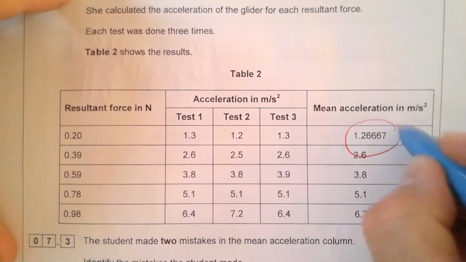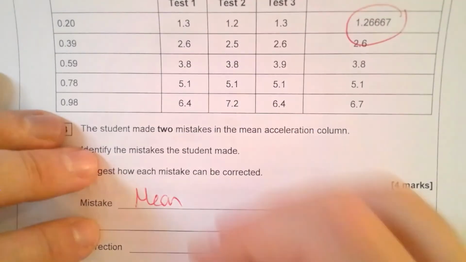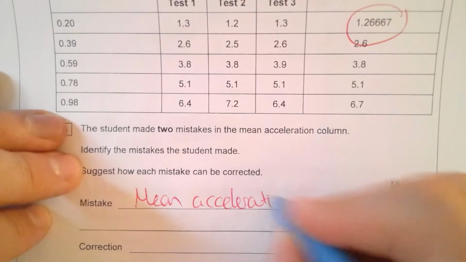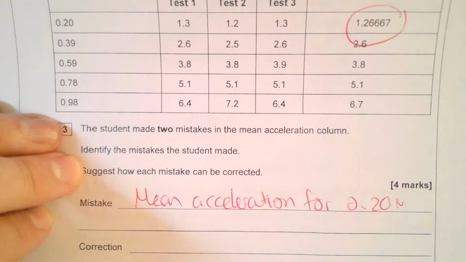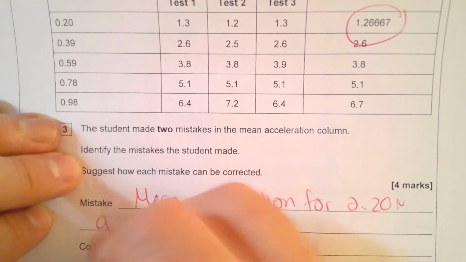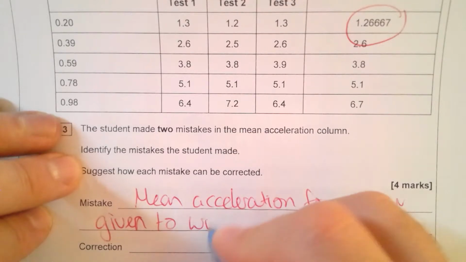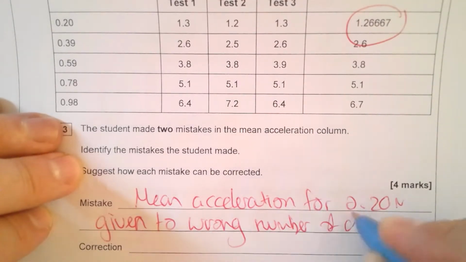So let's move that up. Mean acceleration for 0.20 newtons given to the wrong number of decimal places.